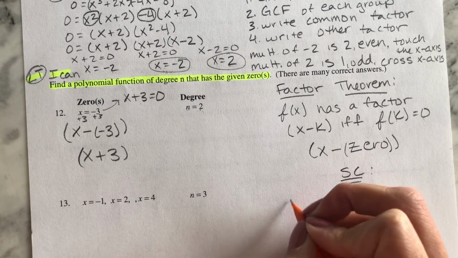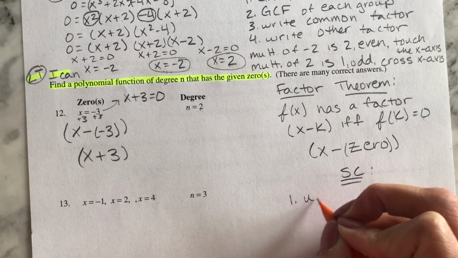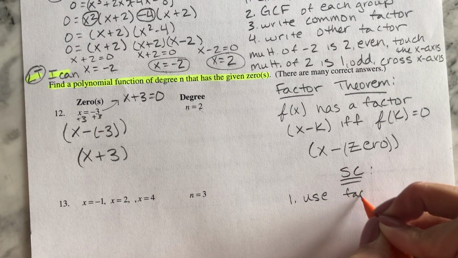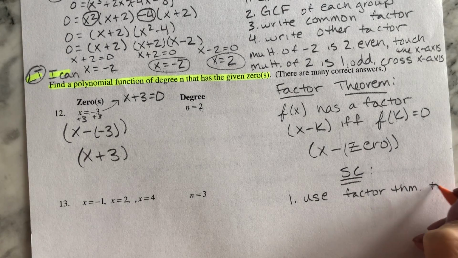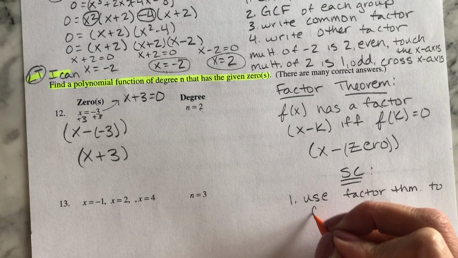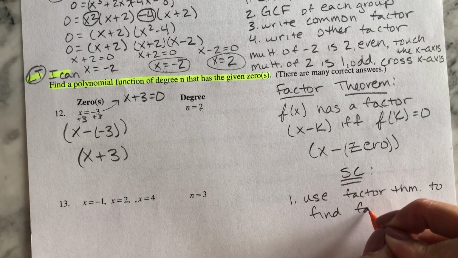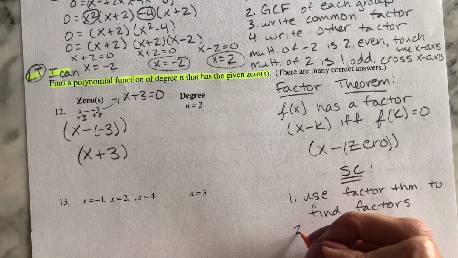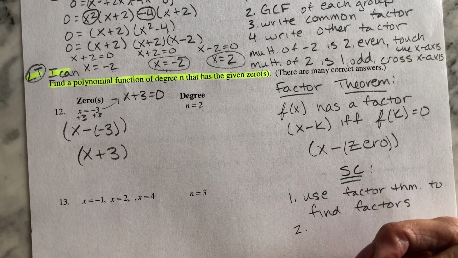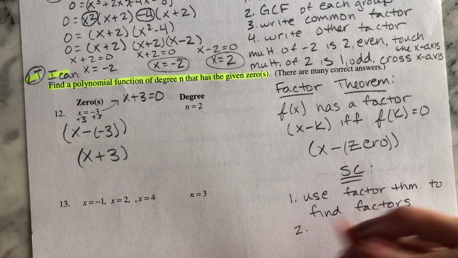So far, we've used the factor theorem to find our factors. In this case, we only had one zero. Now we're going to check for multiplicity by using degree.